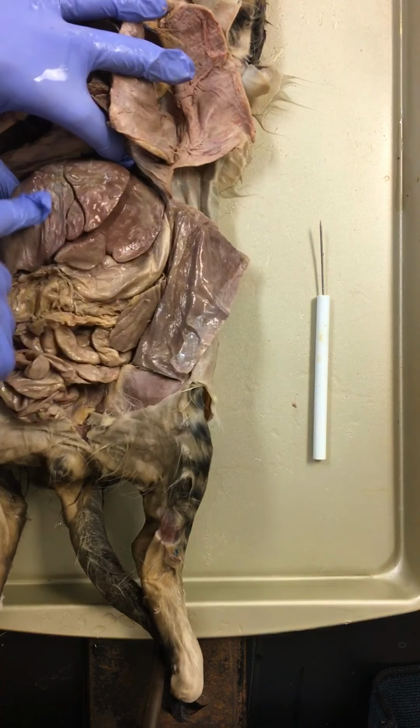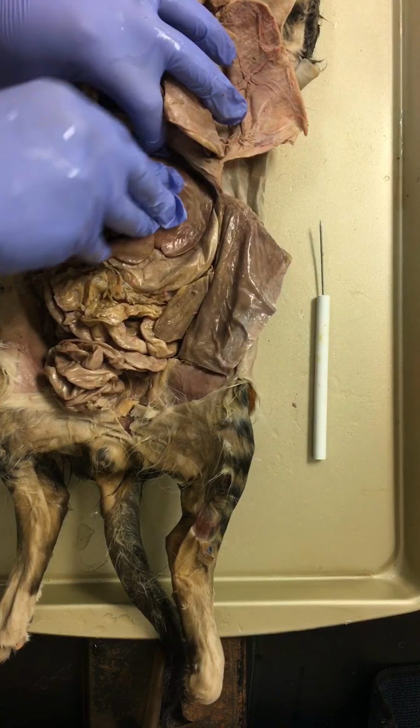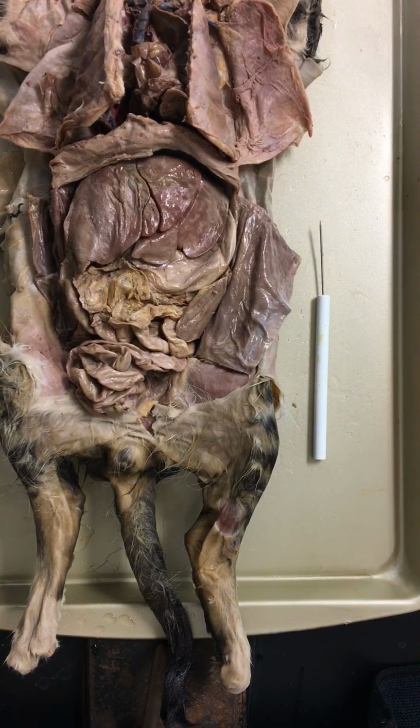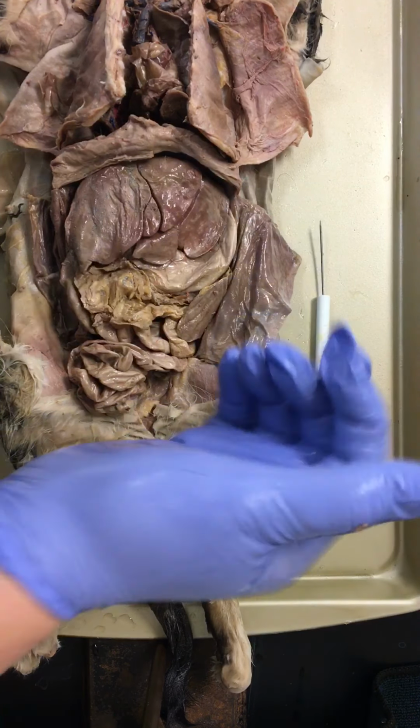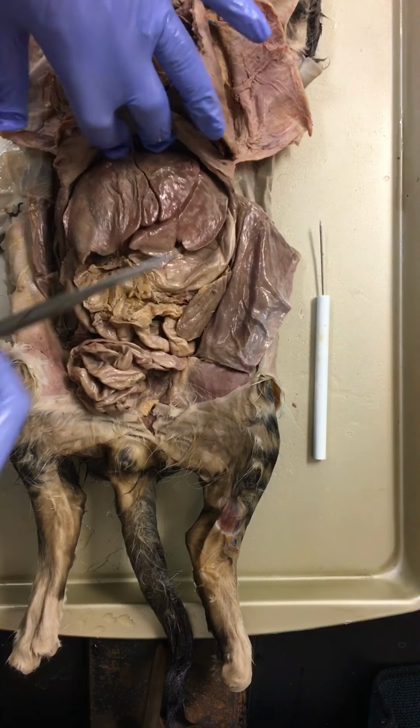Our kidney is really hard. Sorry, our liver is really hard. And from this, we can actually filter our blood. It's one of the only organs that you cannot live without. If your liver stops, we don't have it. But let's start by taking some of these out.